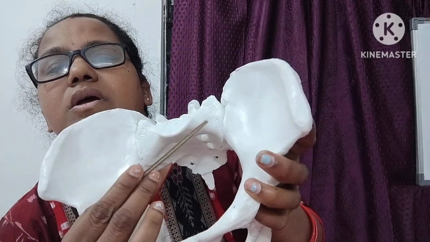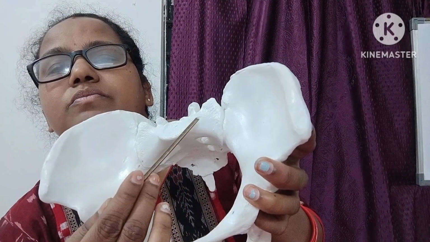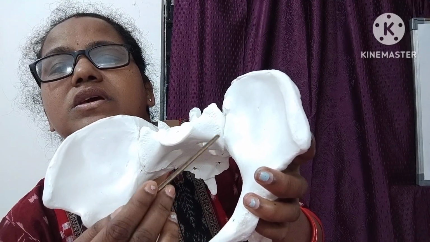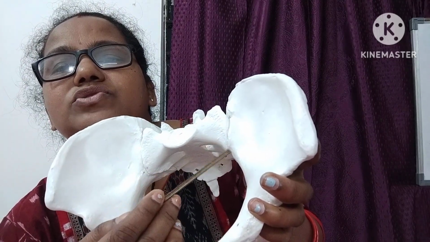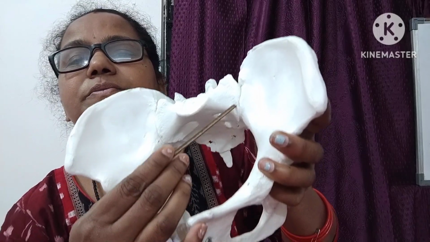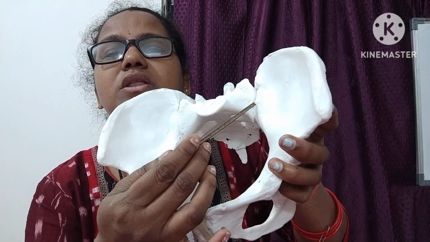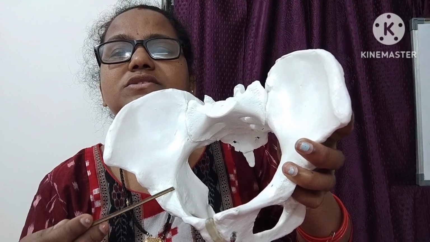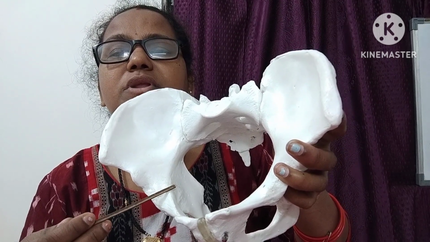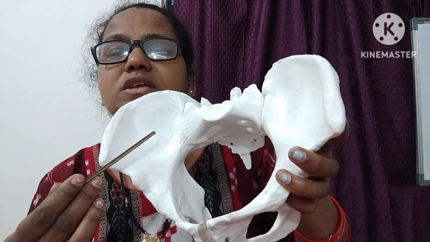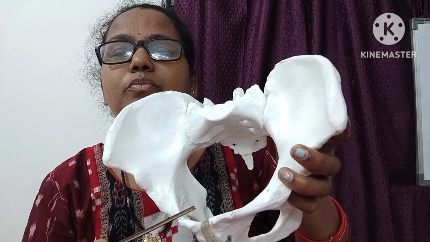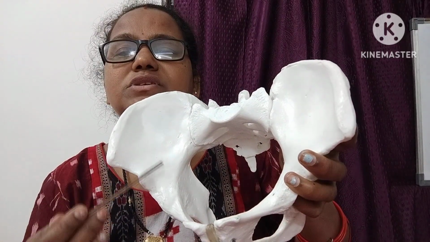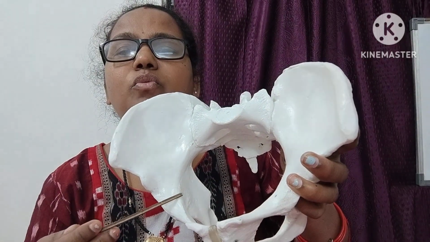This is the sacrum and this is the ilium. Between the sacrum and ilium you can see the joint here, and this joint is called the sacroiliac joint. The diameter extends from the sacroiliac joint to the iliopectineal eminence. This is the ilium and this is the pubis. The ilium and pubis join here and form a prominent part.